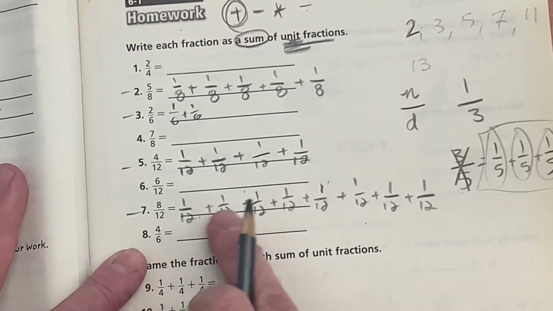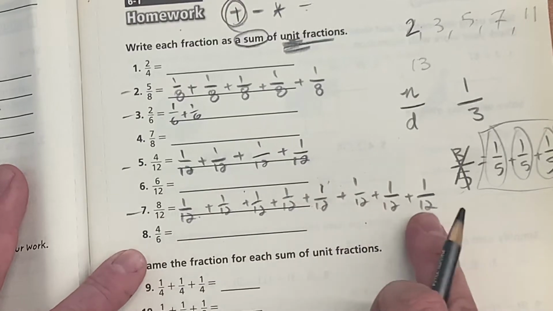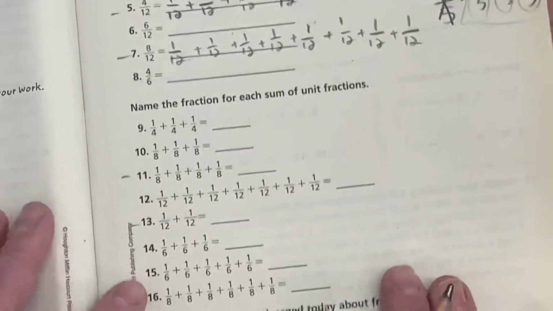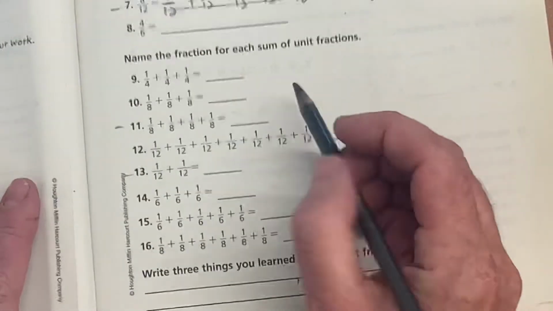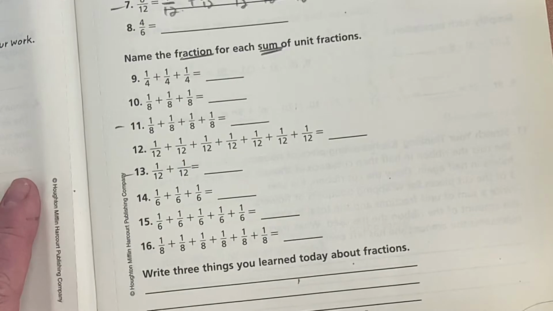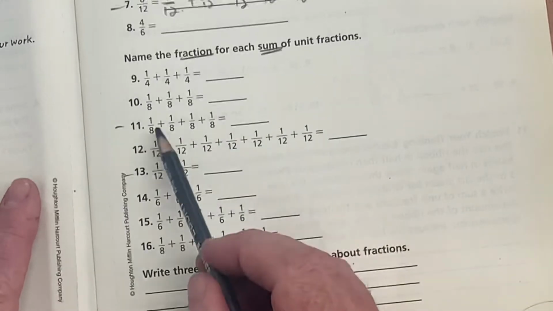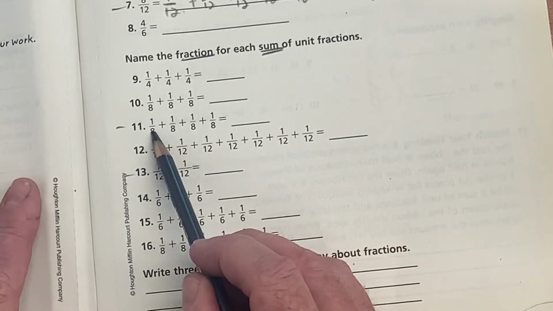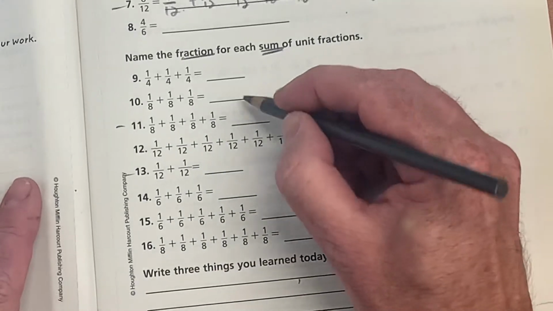All right, so 1, 2, 3, 4, 5, 6, 7, 8. 1/12 equals 8/12. And down here, you're adding it, so you have to add up these and produce the sum. So speaking of eighths, 1, 2, 3, 4, 4/8.